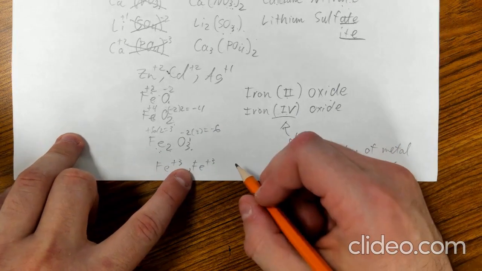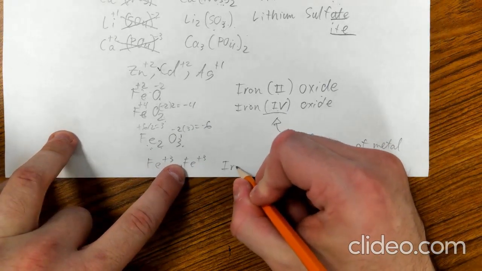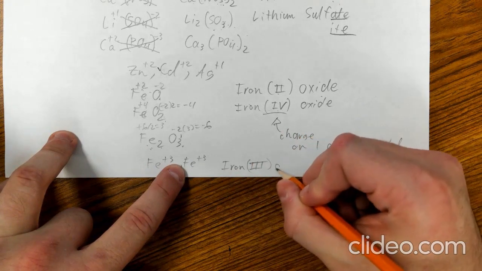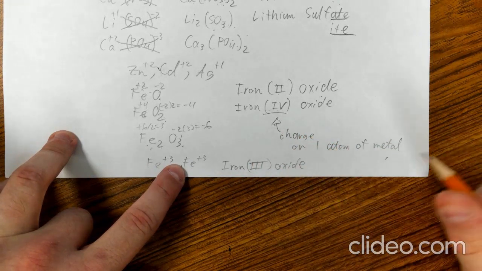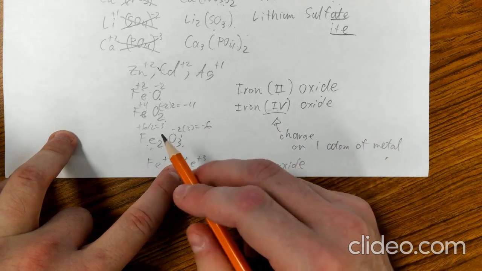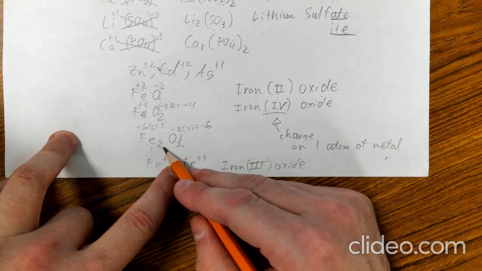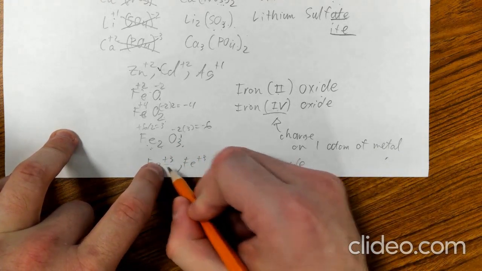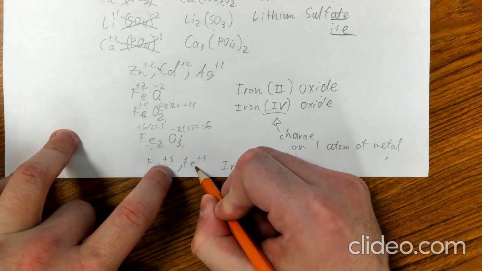So if I went to go name this guy, it would be iron 3 oxide. I wouldn't name it iron 6, and I wouldn't name it iron 2. It's iron 3 because each of my metal atoms has a positive 3.